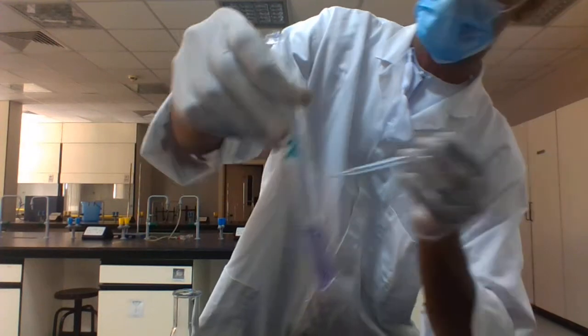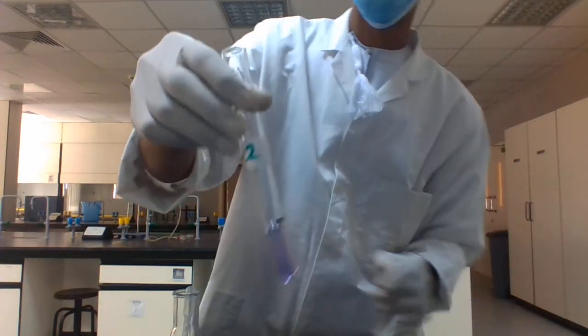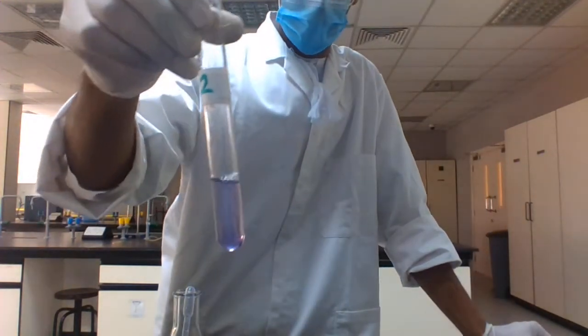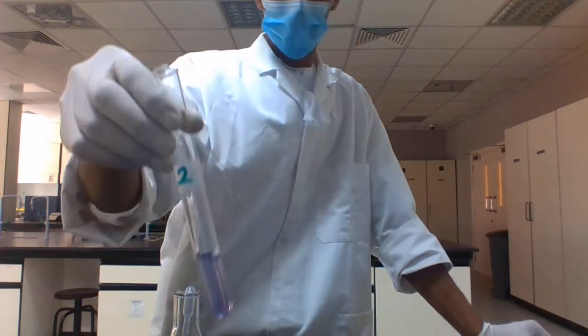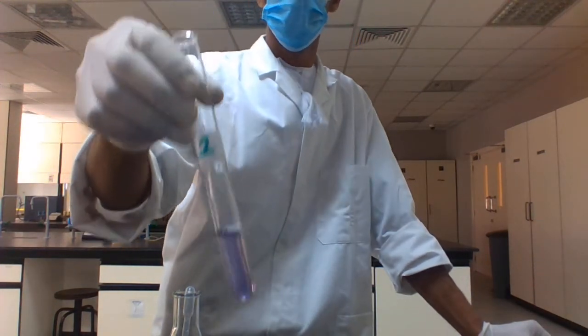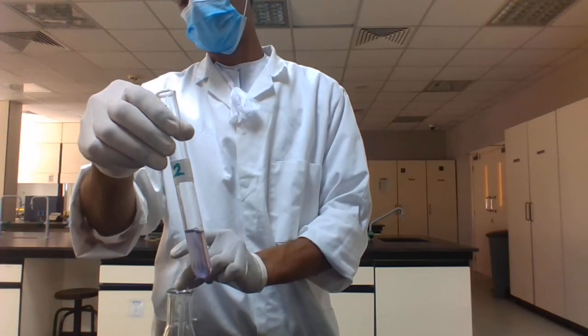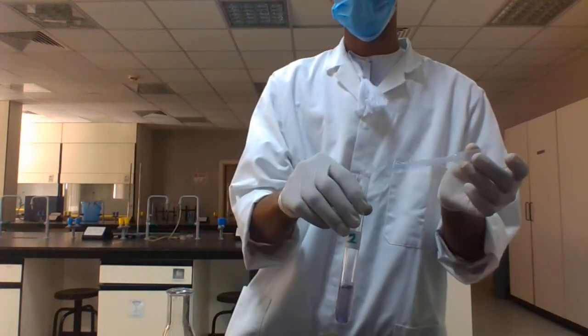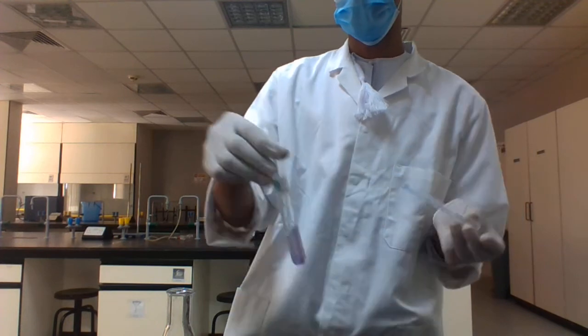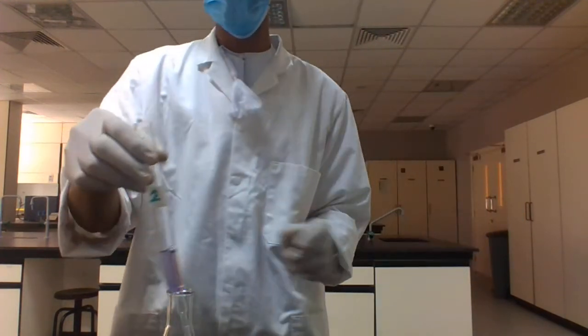The color has changed to violet, and that means protein is present in this sample. Now sample 1 contains lipids, and sample 2 contains protein.